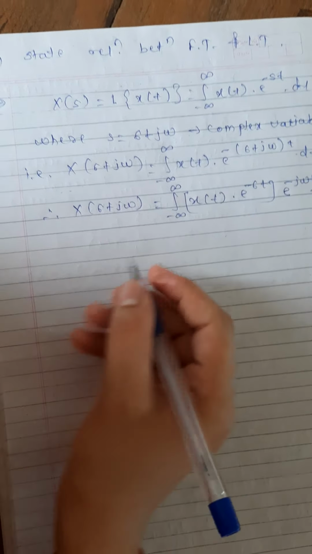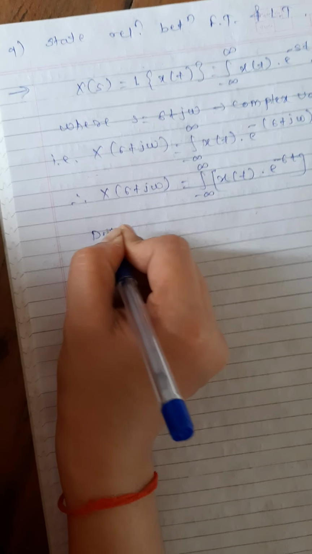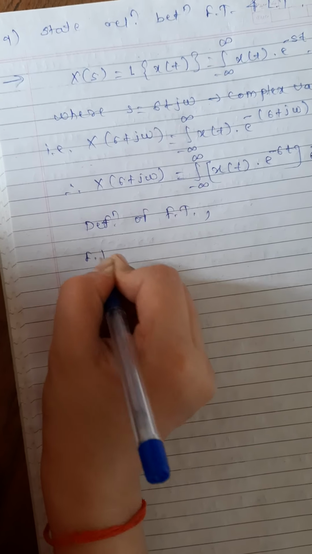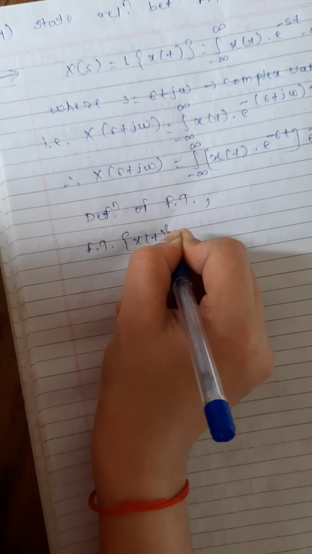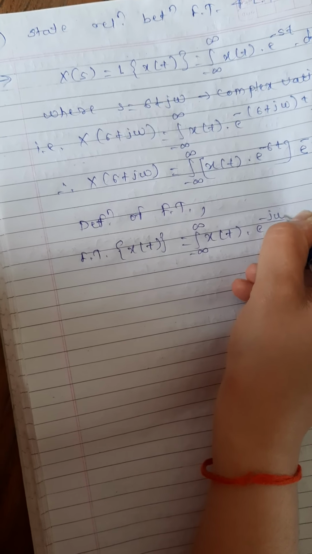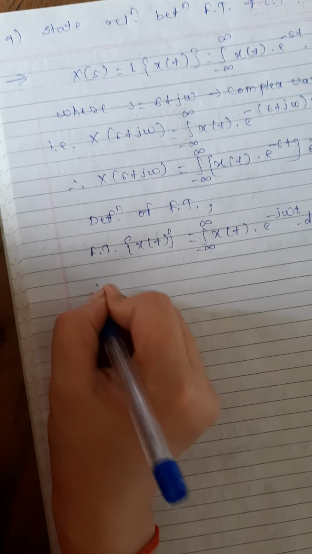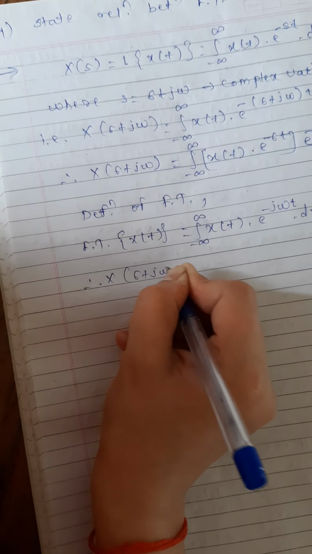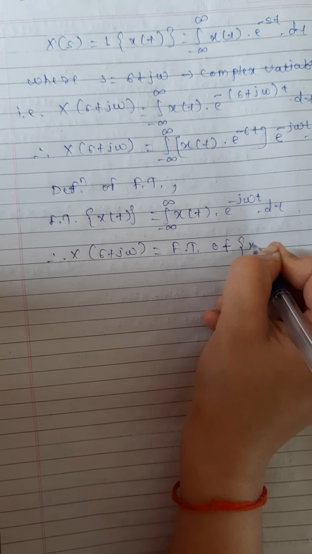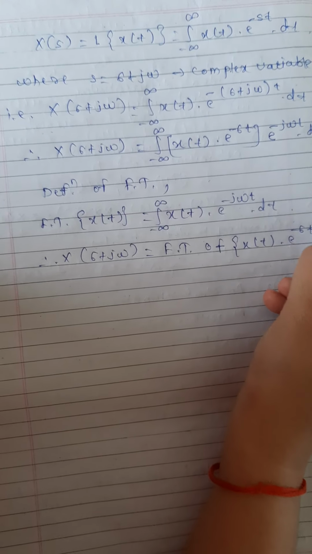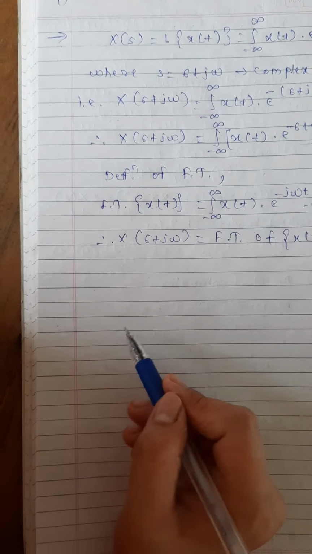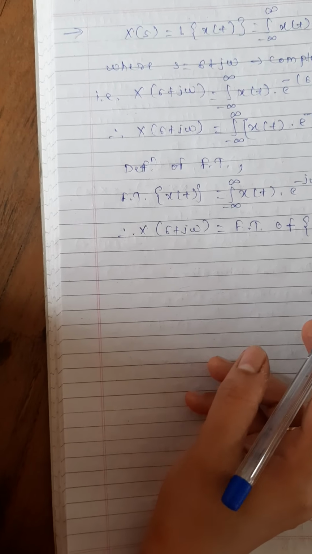dt. But we know the definition of Fourier transform. The Fourier transform of x of t is minus infinity to infinity x of t e raised to minus j omega t dt. So X of sigma plus j omega is the Fourier transform of x of t e raised to minus sigma t. That is, the Laplace transform of x of t is equal to the Fourier transform of CT signal x of t e raised to minus sigma t.